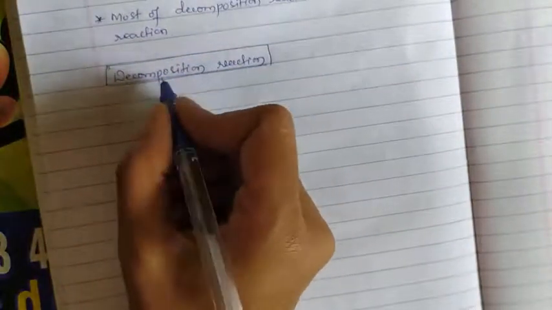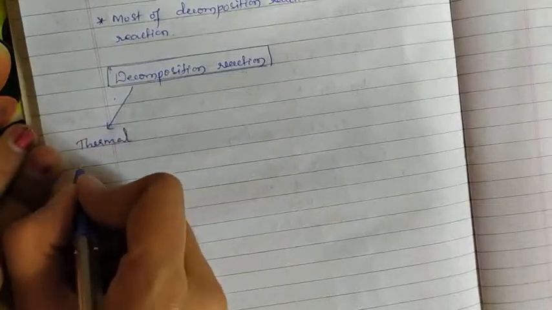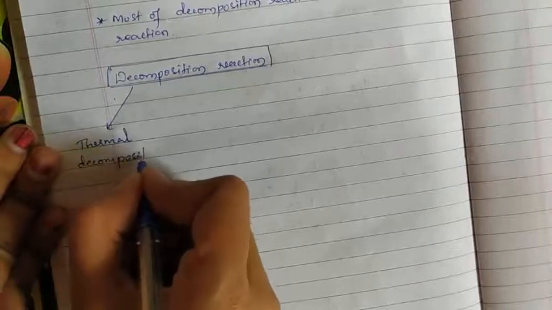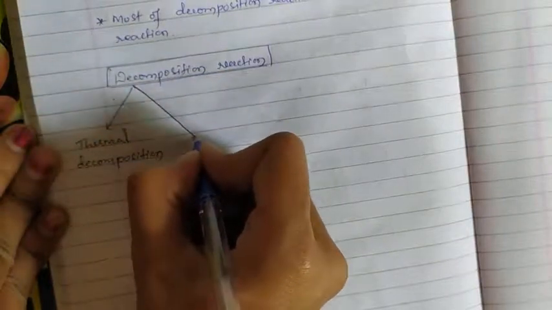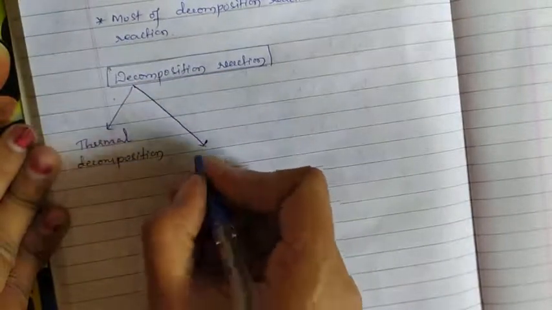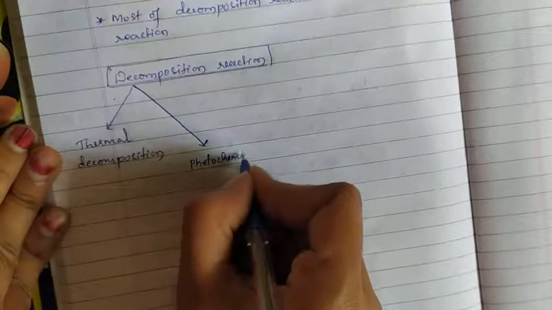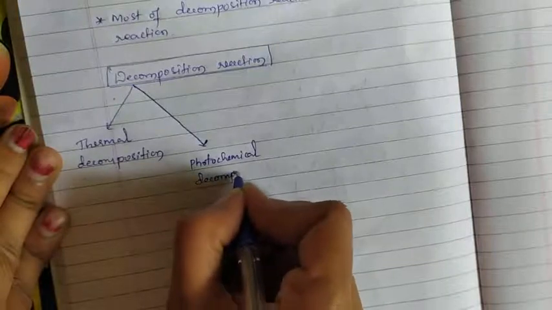There are different types of decomposition reaction. First one is thermal decomposition. Second one is photochemical decomposition.